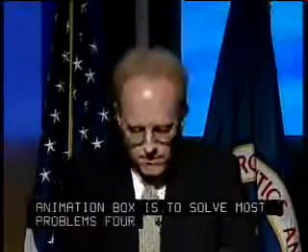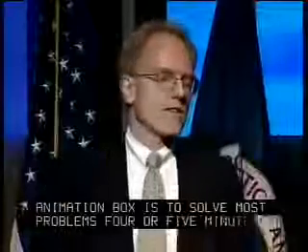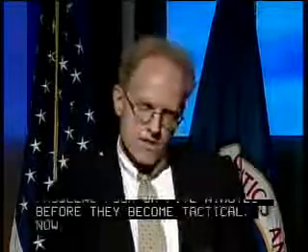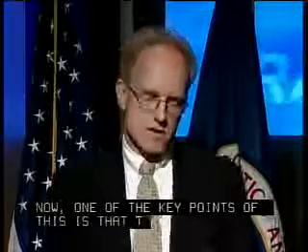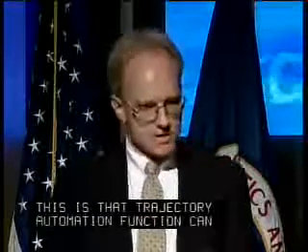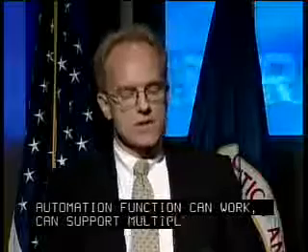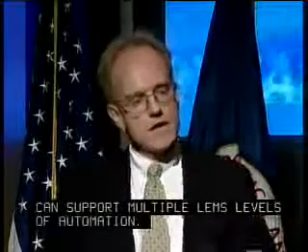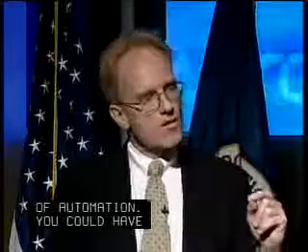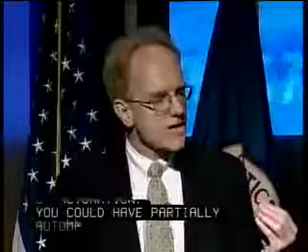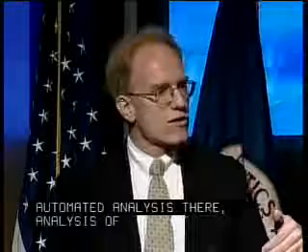Now, one of the key points is that the trajectory automation function can support multiple levels of automation. You could have partially automated analysis being supported there. You could have analysis of pilot requested trajectory changes sent down over a data link.